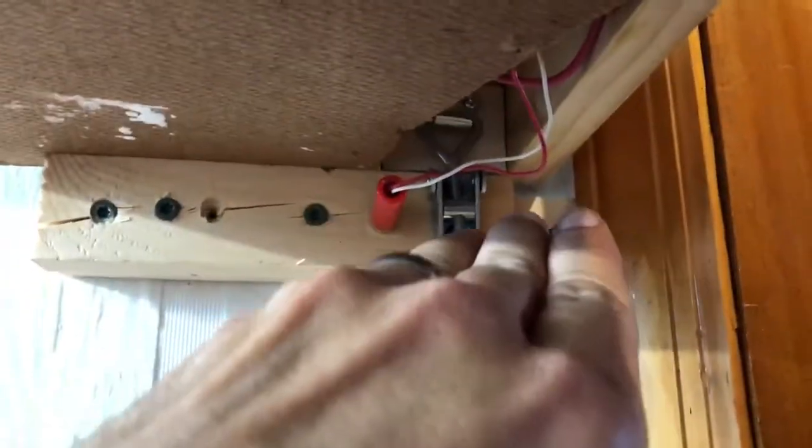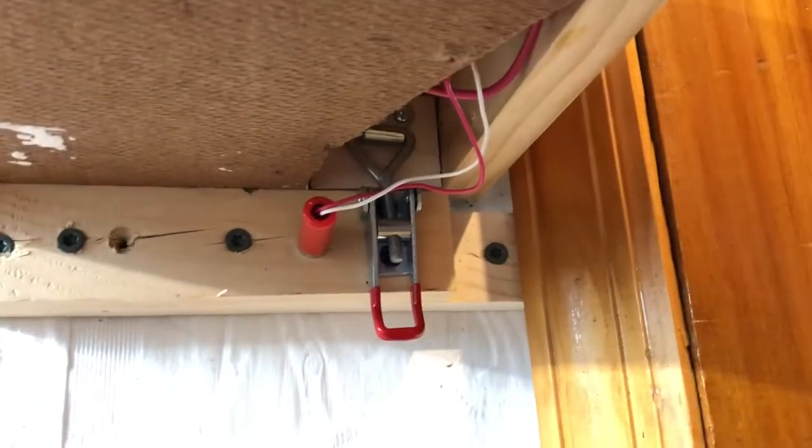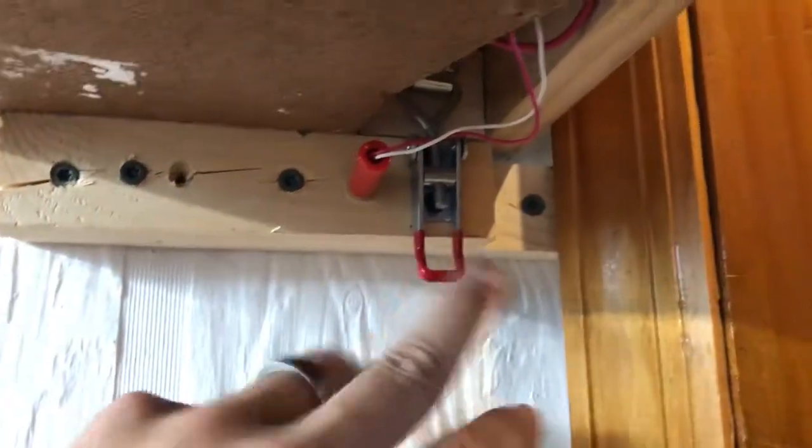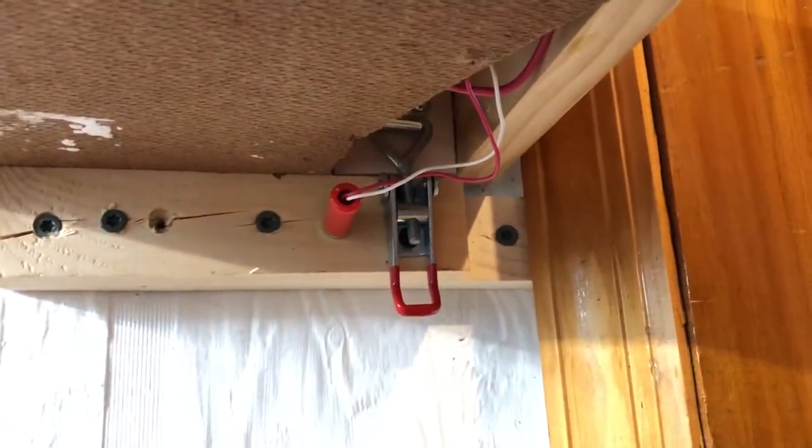I did have a problem with this when I first built it. It was a little bit warped and the tracks were not aligned correctly, and I was derailing the car. So as soon as I put this on, it all went right back to perfect, which I was really happy about.